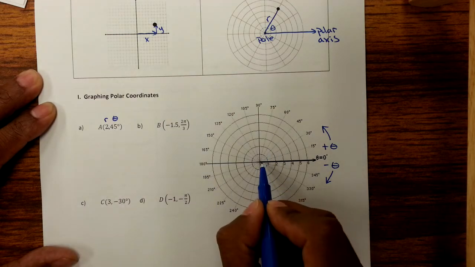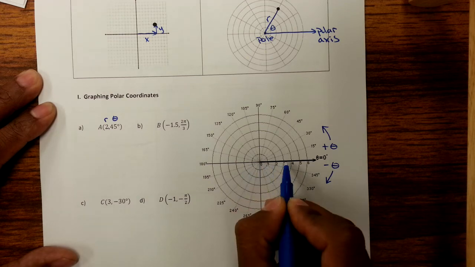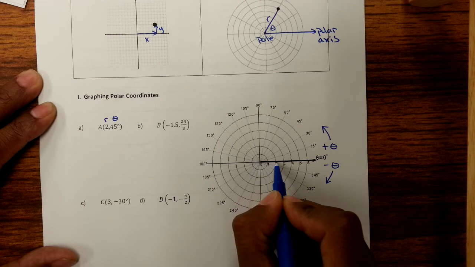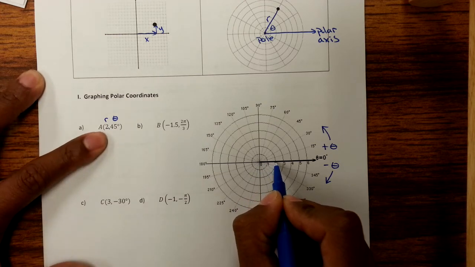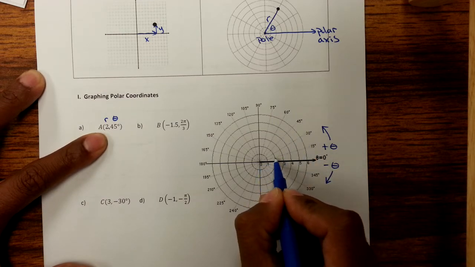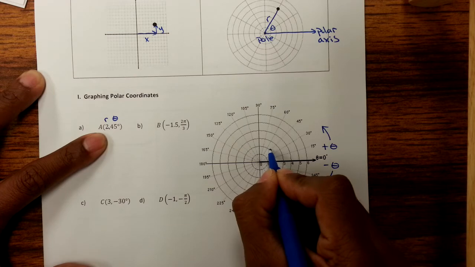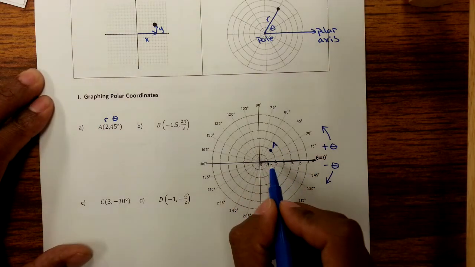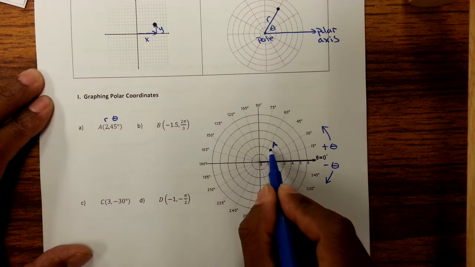So something I like to do is I like to go right first to get my R value. So I'm going to go to 2, which is my R value, and then I'm going to go around to 45 degrees. So we're going R equals 2, theta equals 45. This is point A. So point A is at 2 comma 45 degrees.